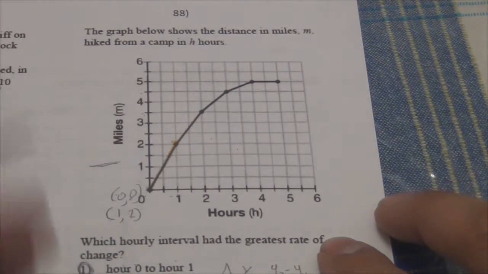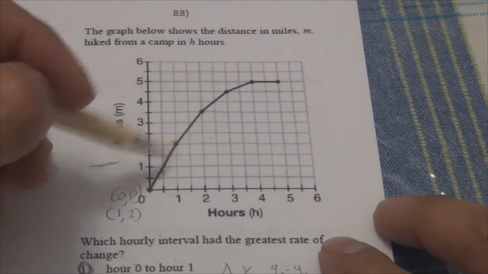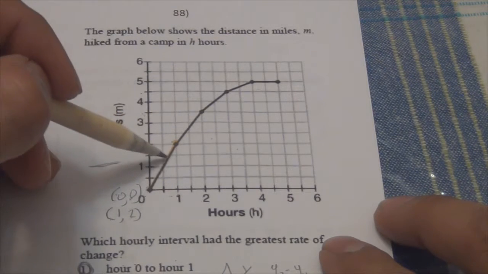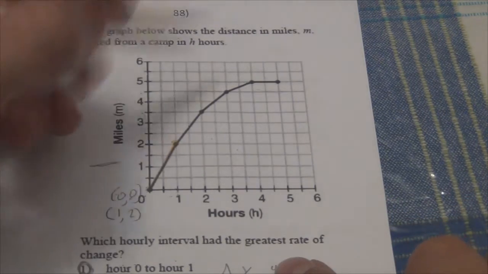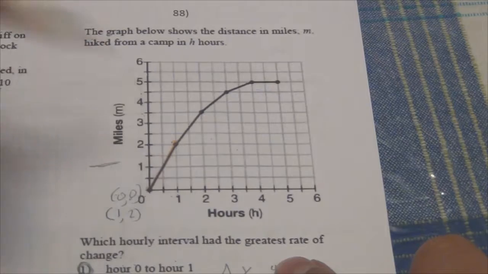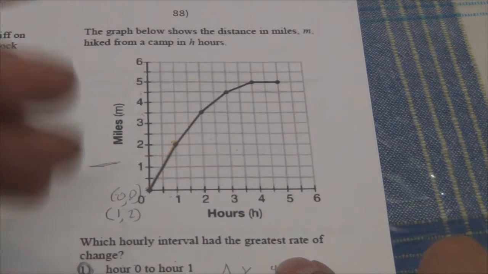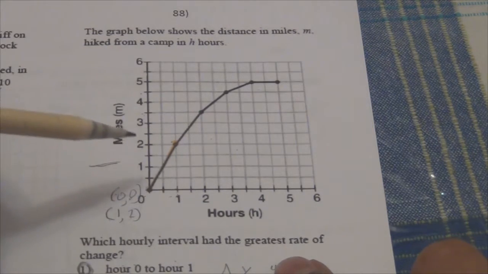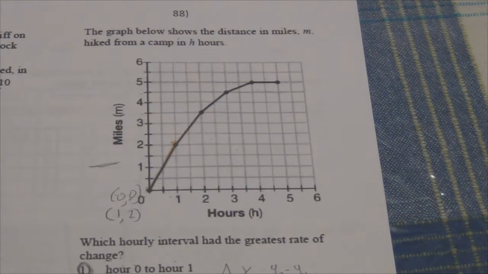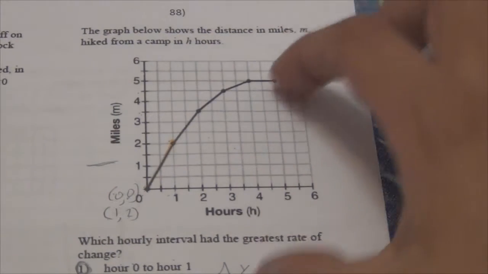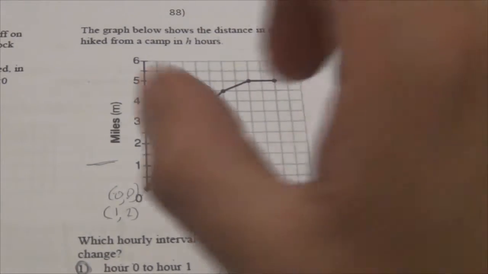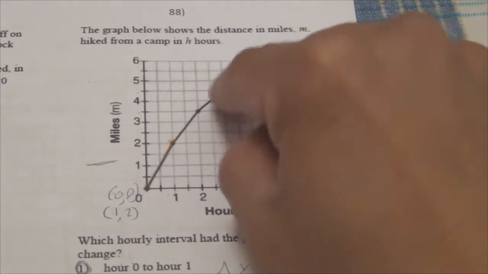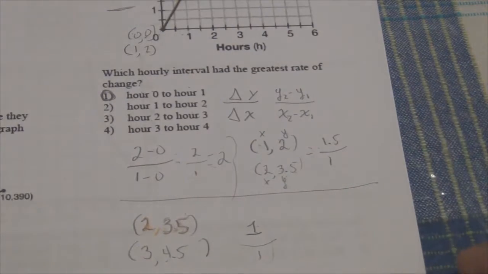Slope is also the steepness. The steeper, the greater the slope, or the greater the rate of change. The flatter it gets, the smaller the rate of change, the average speed, the slope, however you want to call it. So try to understand that, because in problems where they ask you to justify this, you will have to write a justification for how steep the line is, or to justify why the numbers get smaller.